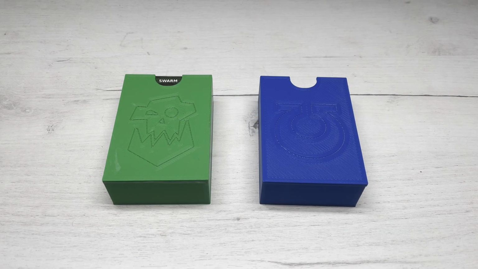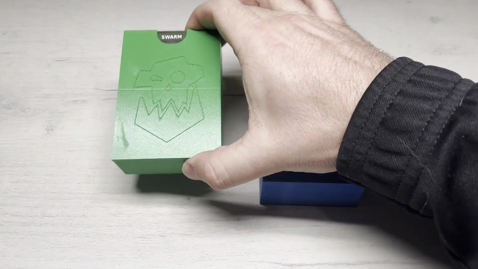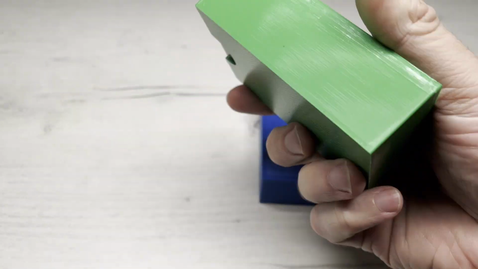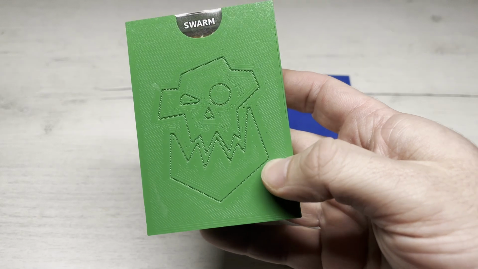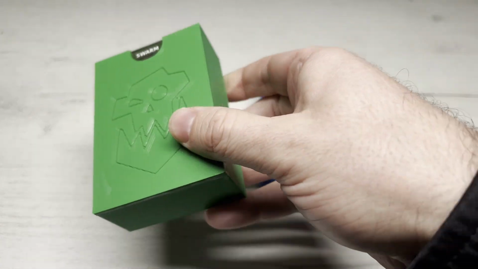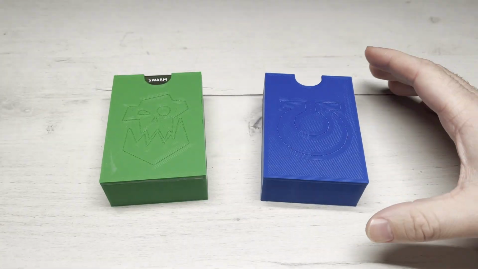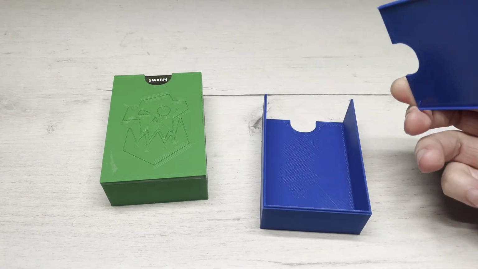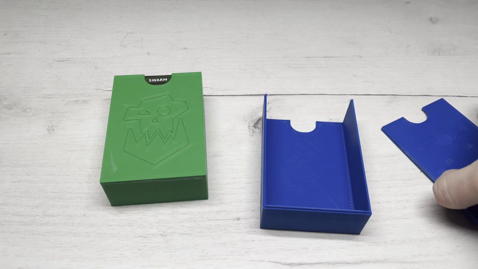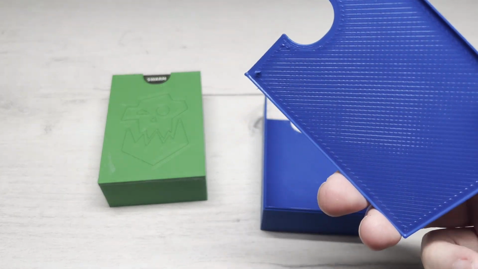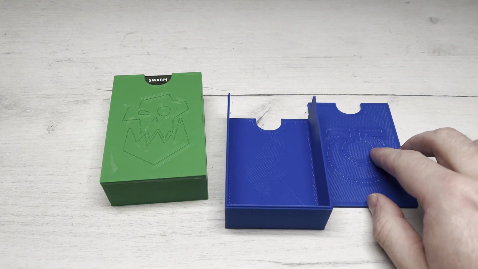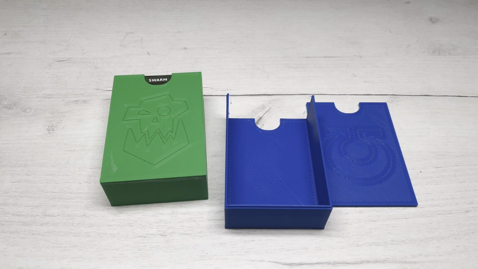So these are the printed boxes. I glued the ork box together and put the deck in it. You can see the quality of our sign printing. And this is Ultramarines box. It is not glued together. You can see these details would be glued together perfectly with this cap. And you can have even better results with 0.4 mm nozzle.